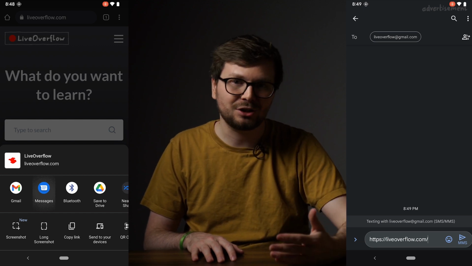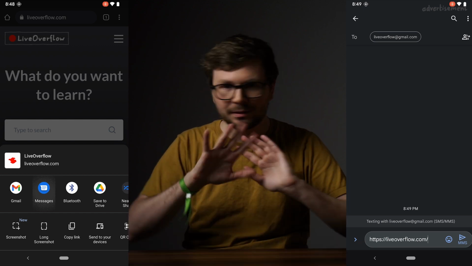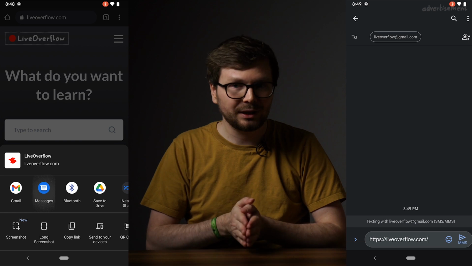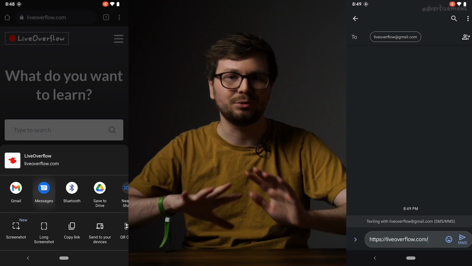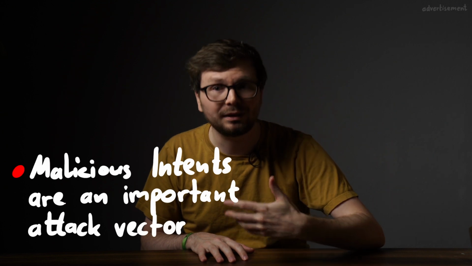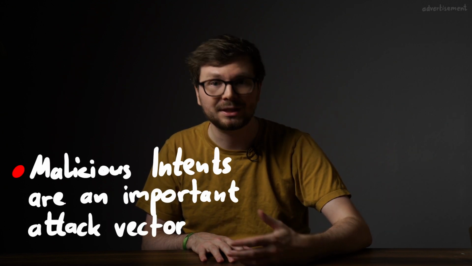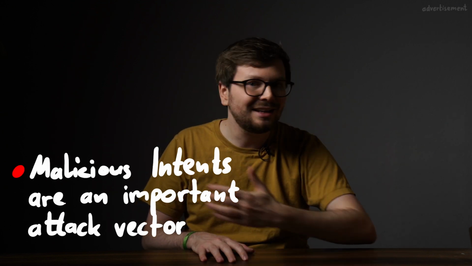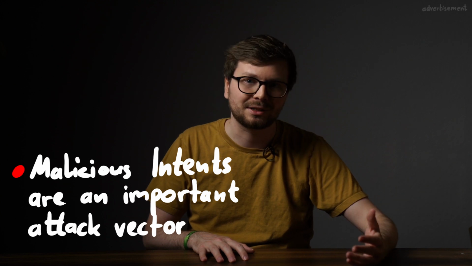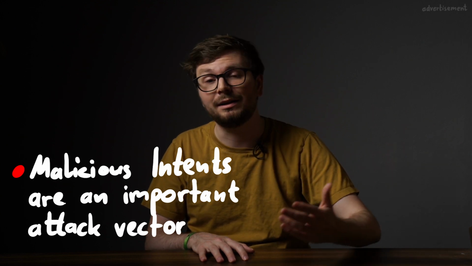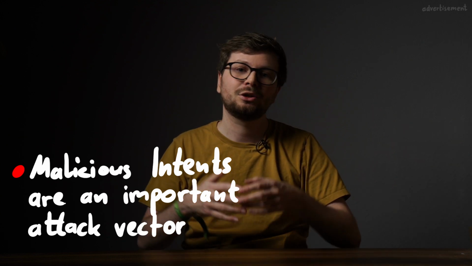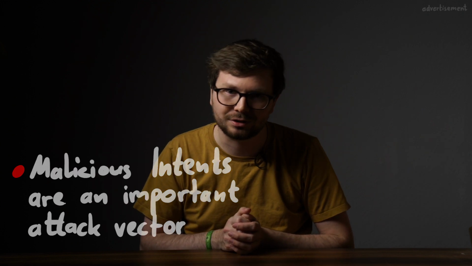Intents have tons of features you will see in just a moment. But for now, intents are simply used to pass data to other apps. As you can see, intents are a very typical attack surface for Android apps. A malicious app could send any kind of intent to other apps. And if the app handles the intent badly, it could lead to all kinds of security issues.